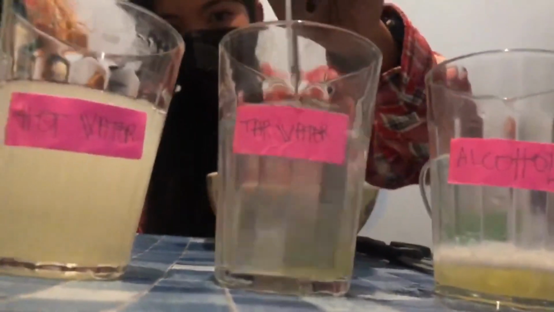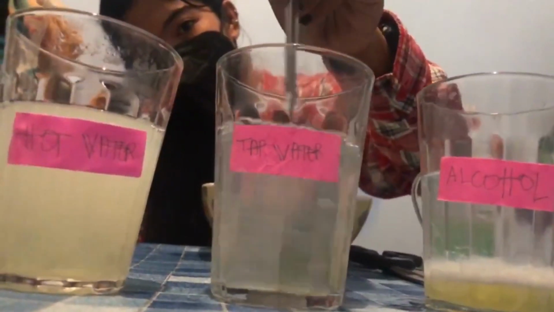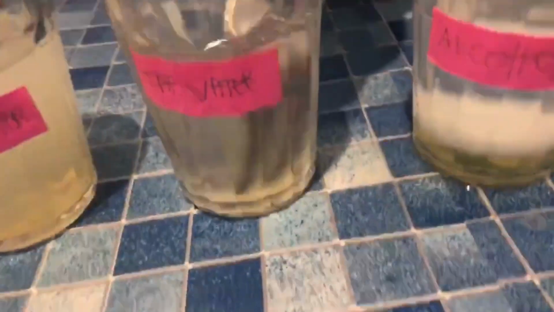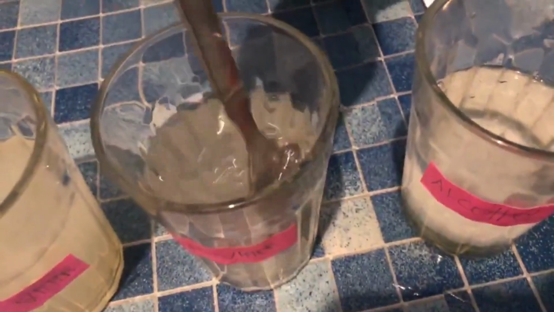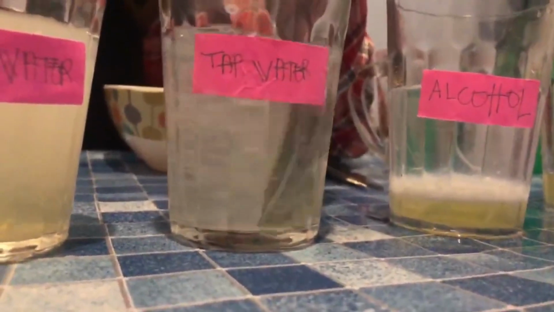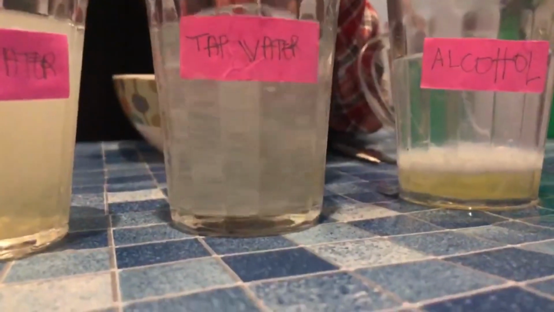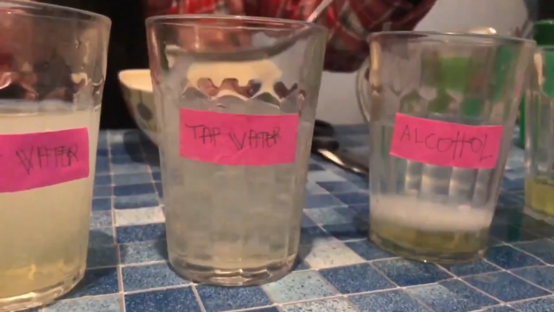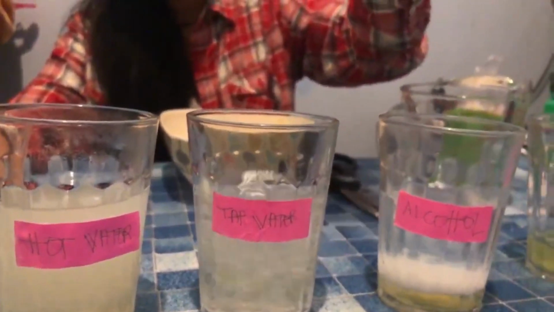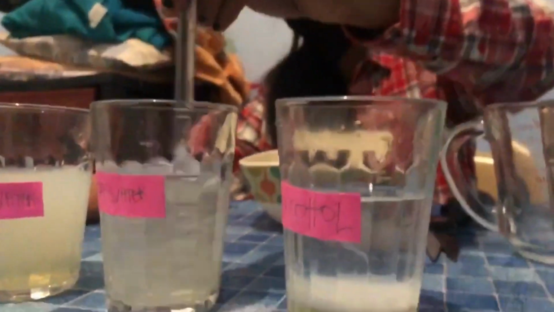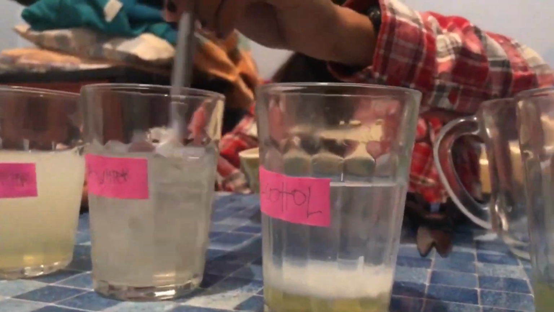In this treatment, which is the hot water, I observe that there are some changes. You can see the unfolded shape of the protein, and you will also notice that the raw egg white somehow changes its color, from clear to white, and that the egg white also occupies space.